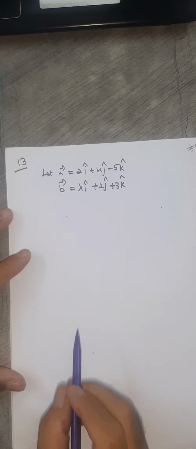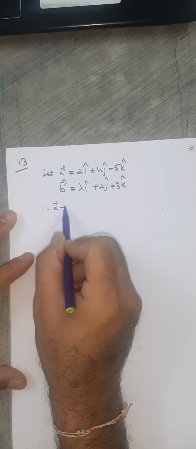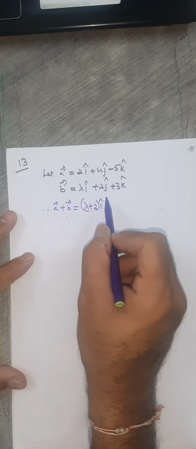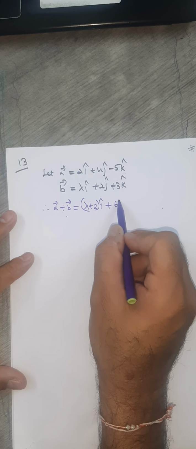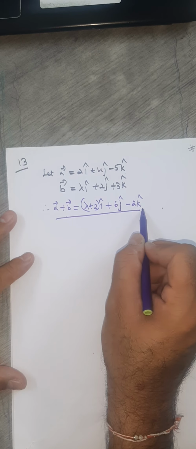Next, in the 13th question, you require the sum of these two vectors. So let me add these two first here. So we'll get lambda plus 2 i cap plus 6 j cap minus 2 k cap. Right? This is the sum of these two.